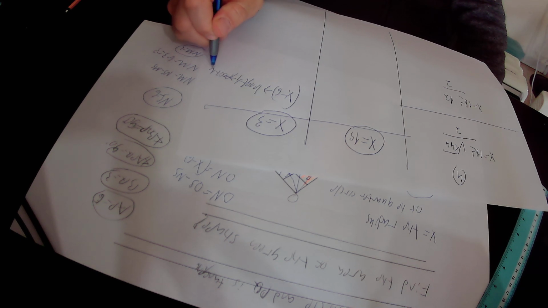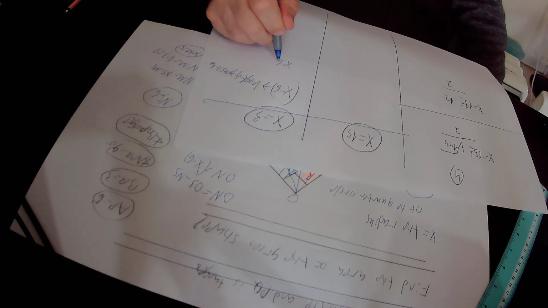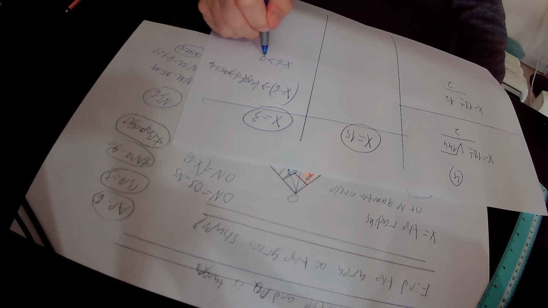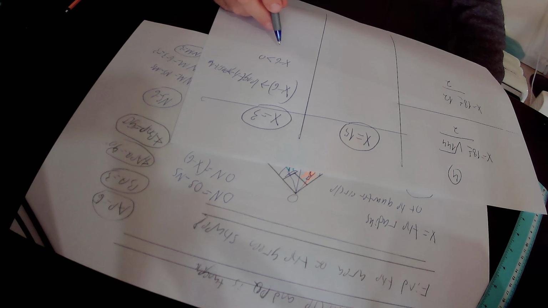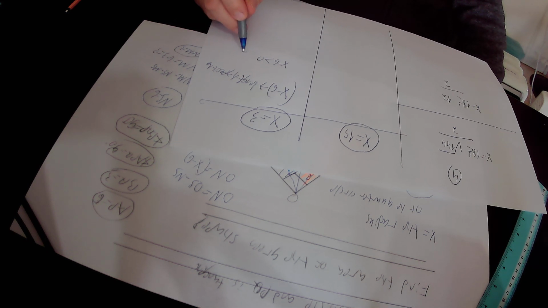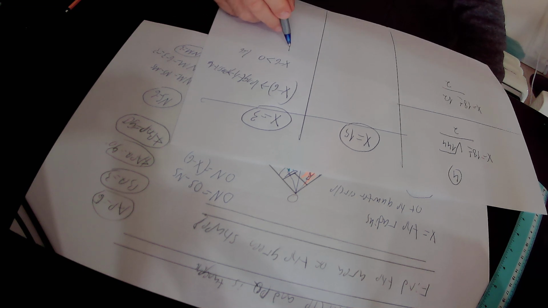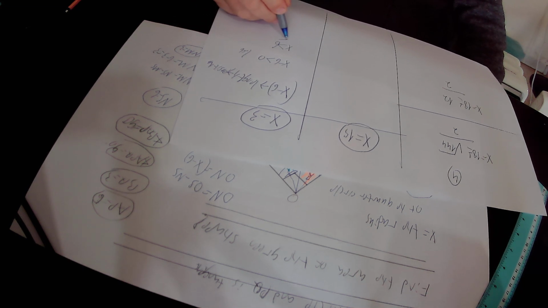So x minus 6 must be greater than 0. We add 6 to this inequality and get that x must be greater than 6.